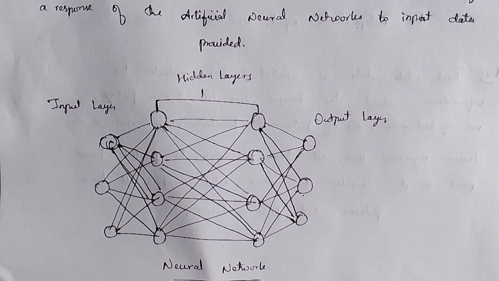This artificial neural network is a very complicated concept. Here I have provided very brief information about it, but it is a very complicated and very technical concept to understand. So these are our 5 algorithms in the classification of supervised learning. Now let's move towards regression.